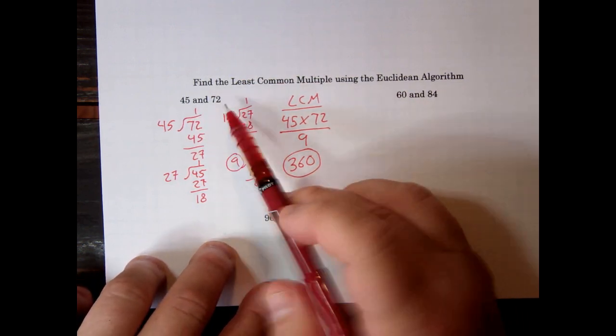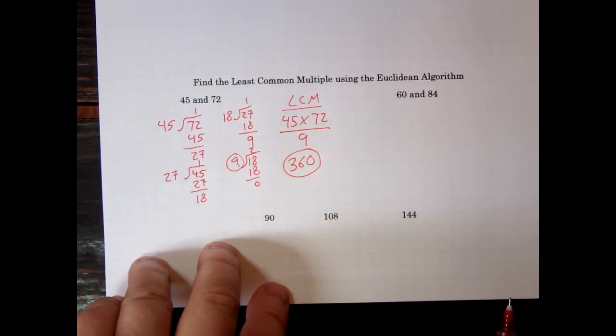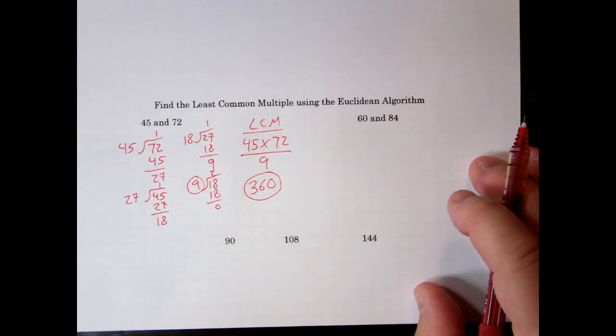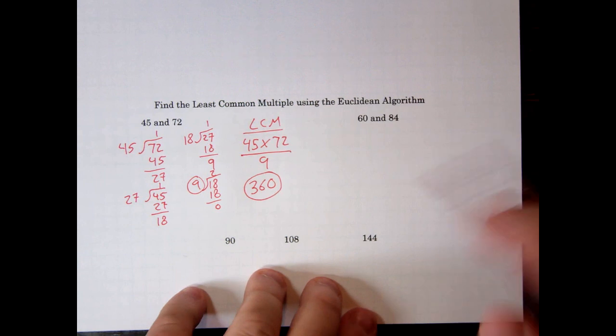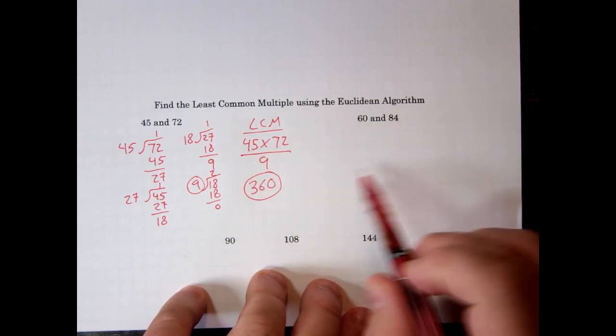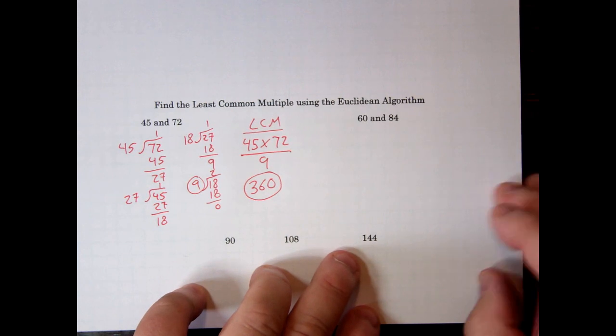So the first number they both go into, 360. So see if you can try that with 60 and 84. Get your greatest common factor and then multiply them together and divide by that greatest common factor.